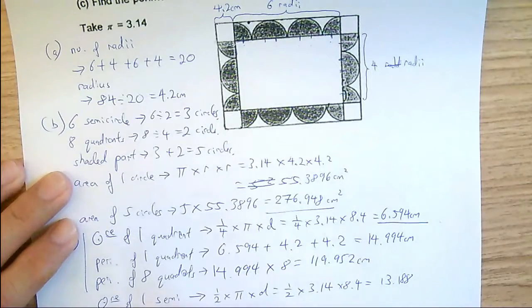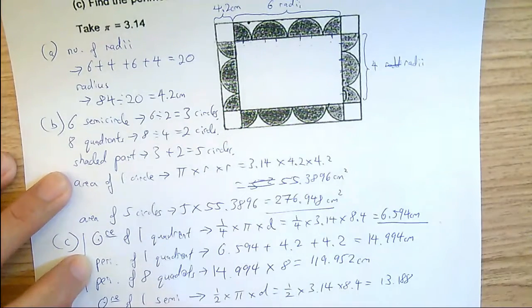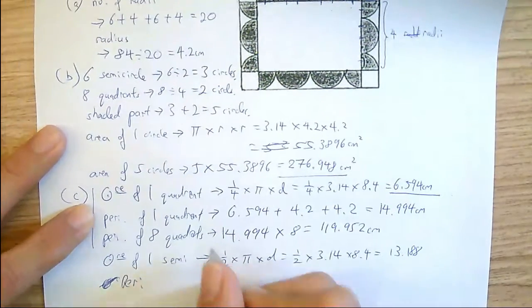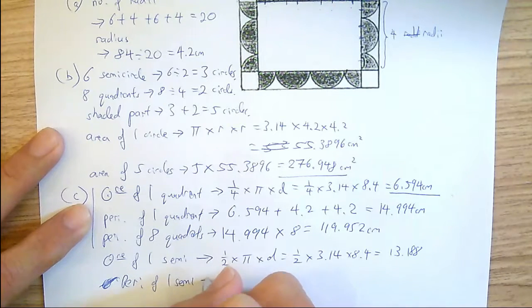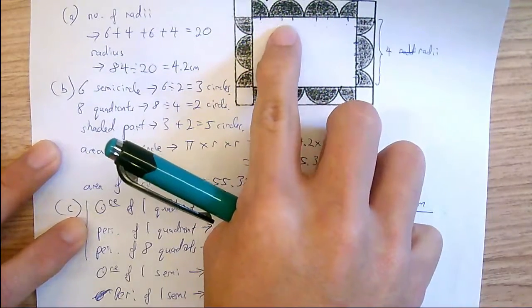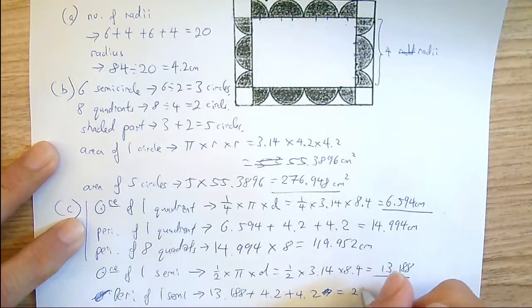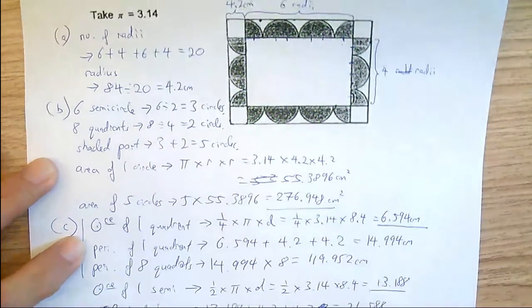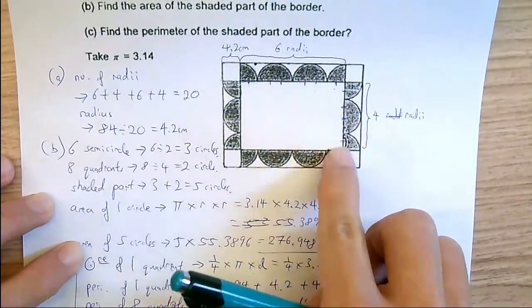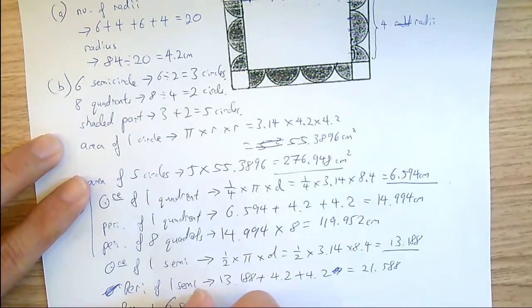Before we go there, we have to add up this one as well. So I'm going to find the perimeter of one semicircle. The perimeter of one semicircle will be this one, 13.188, plus the bottom portion, which is 4.2 plus 4.2 plus 4.2 plus 4.2, and that will give us what? Throw that inside the calculator, and you're going to get 21.588. And how many semicircles do we have altogether? We have 1, 2, 3, 4, 5, 6.